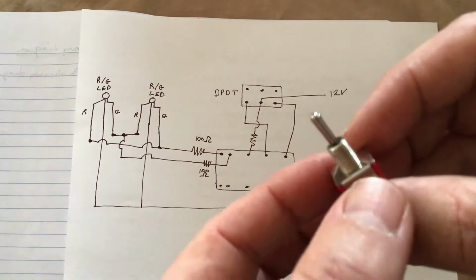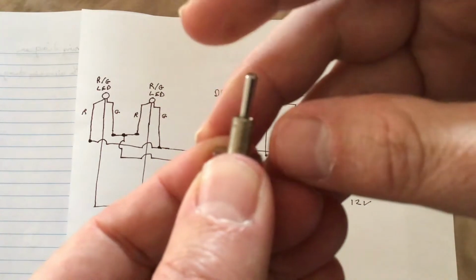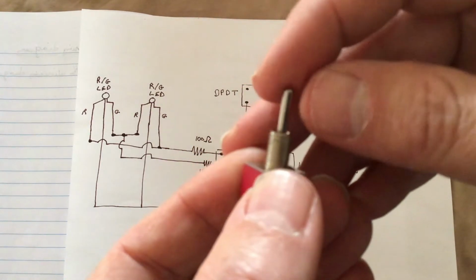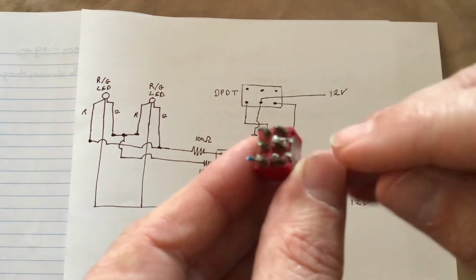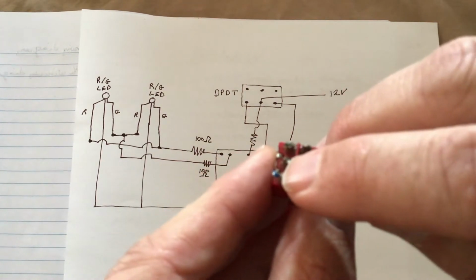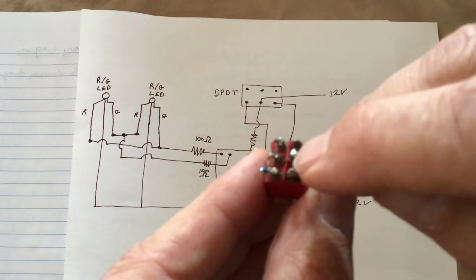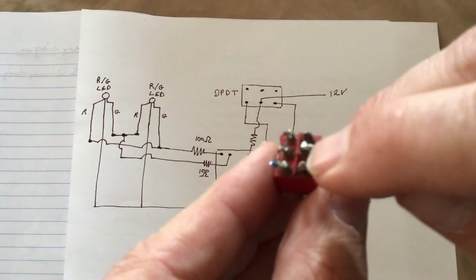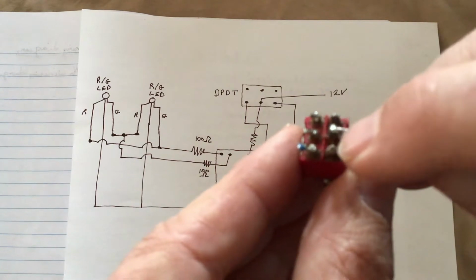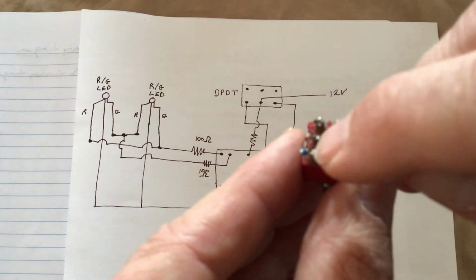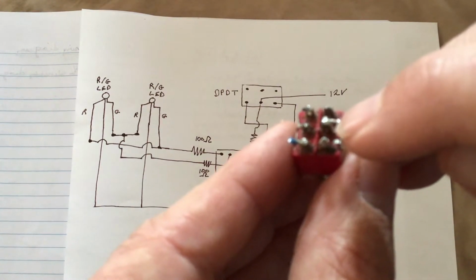Here's the momentary switch, and when you flip it, it comes back to the center position. On the underside, there are 2 rows of 3 pins, and one of these rows will be used for the LEDs, and the other 3 will be used for the switch machines. The reason I have to have this arrangement is because the LEDs take 12 volts DC, while the switch machines are 18 volts AC.